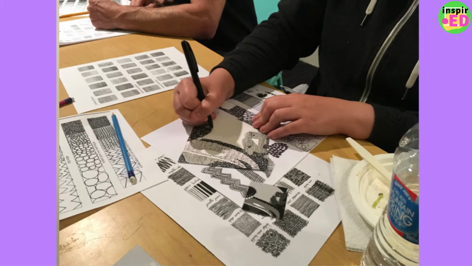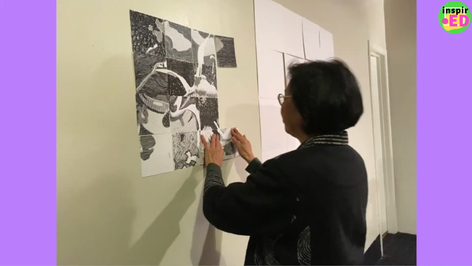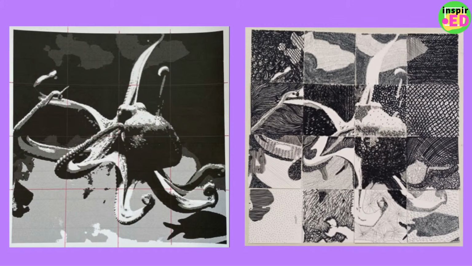Then as each one of them finished, each piece was put up on the wall, and one by one it gets there, and you see the finished drawing.